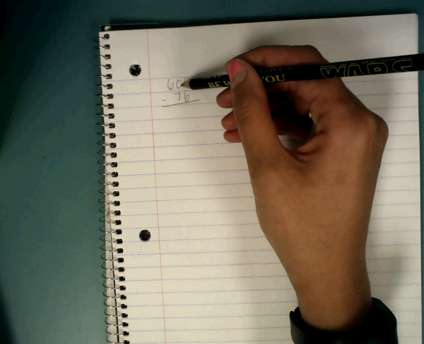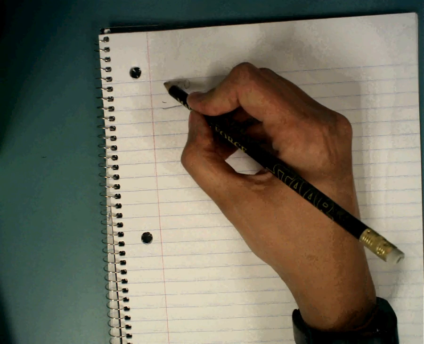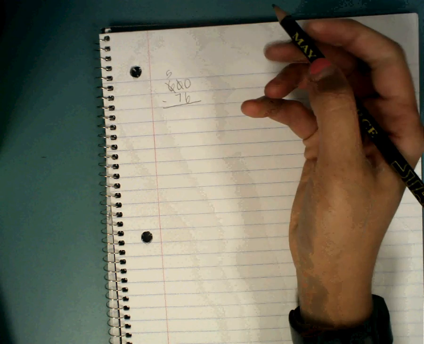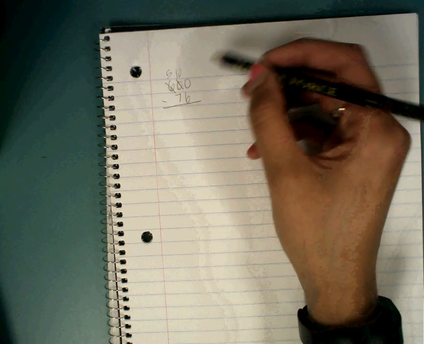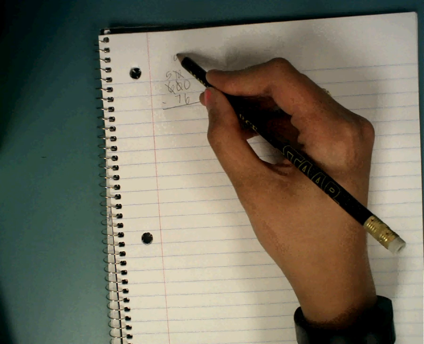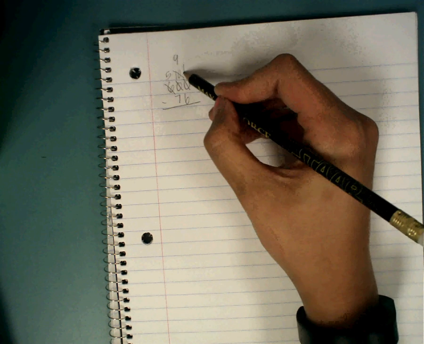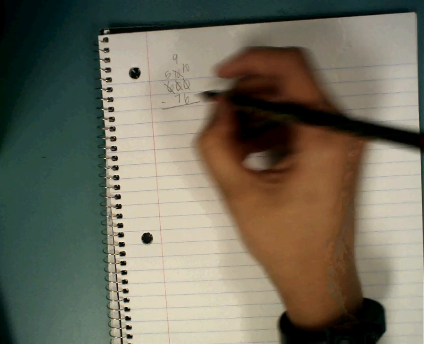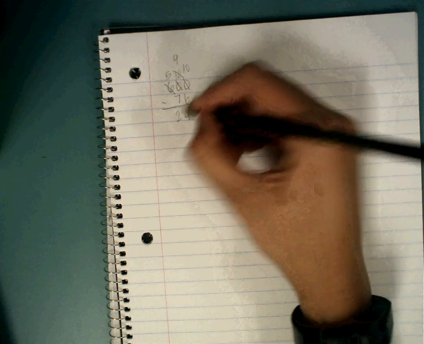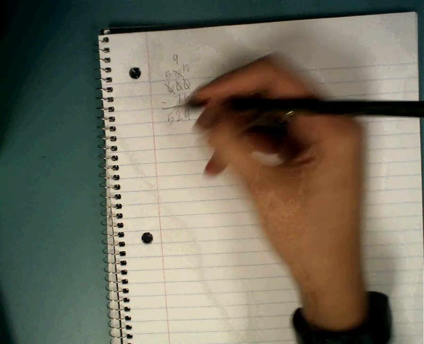I can't borrow from the 0, so I have to go to the 6. 6 is going to become a 5. 0 is going to become a 10. Still have 0 minus 6 over here, so I got to borrow from that 10. 10 becomes a 9. 0 becomes a 10. 10 minus 6 is 4. 9 minus 7 is 2. 5 minus nothing is 5. So my answer is 524.